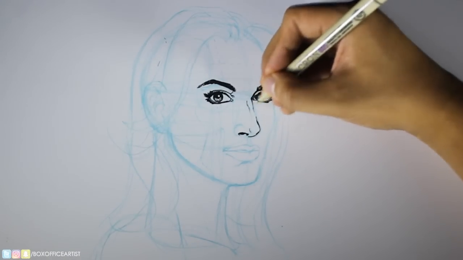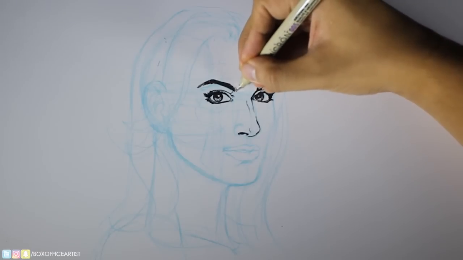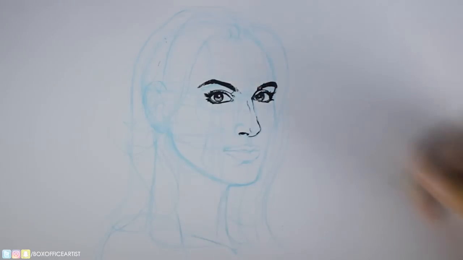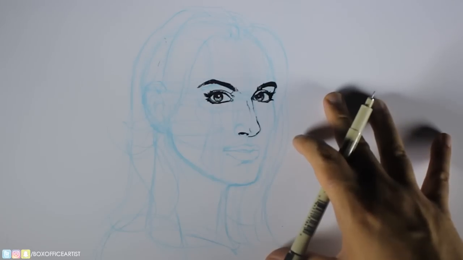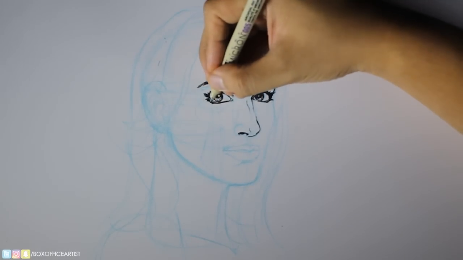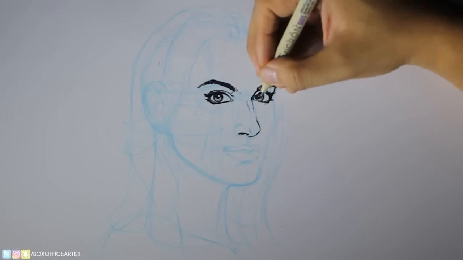And you're starting to play with fire when you add stuff like this, because less is more. We don't want too many lines on this face, okay? For example, I could add a little bit of line like this, but I don't want to add too much because then it'll look like she's tired.